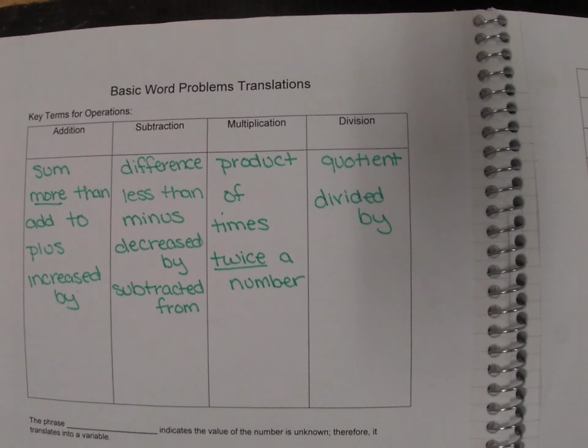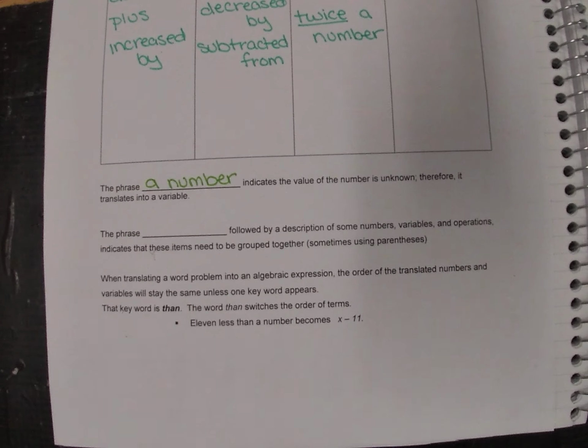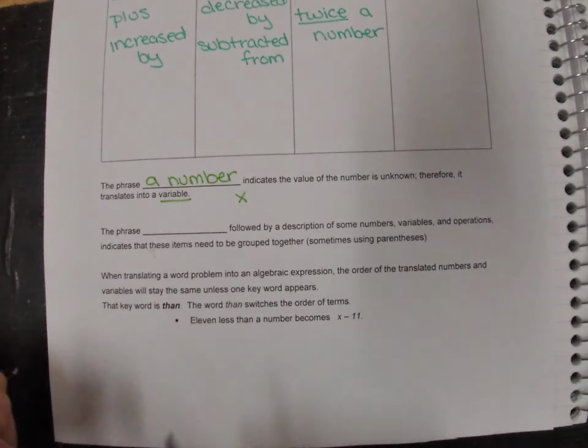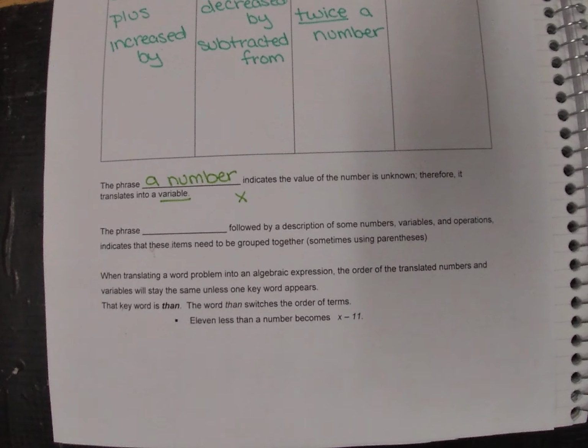Now, there are some other key terms that come up in story problems. So the phrase, a number, if we read the phrase, a number, that indicates to us that the value of the number is unknown, and therefore we need to write a variable. Okay, so for that variable, you could fill in x, you could fill in n, you could fill in any letter that you want. I would suggest using one that you feel comfortable working with in an equation.